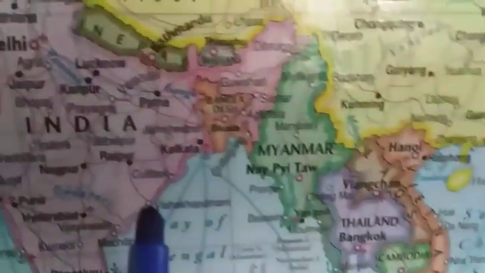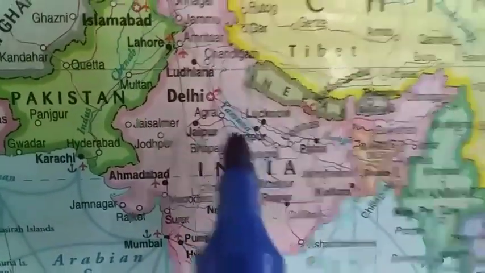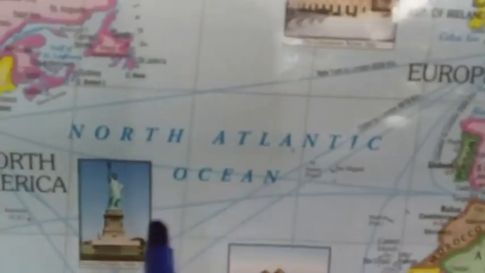And major water features such as rivers. Look at this river Yamuna, and oceans. Look at this North Atlantic Ocean, Indian Ocean.